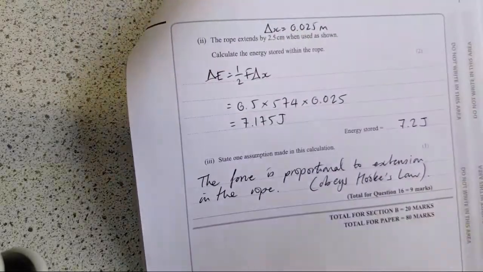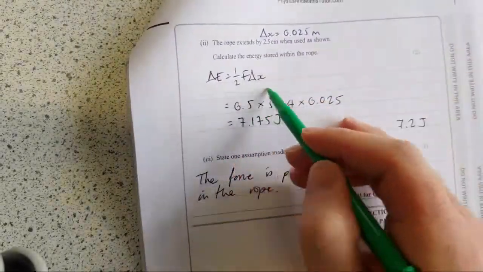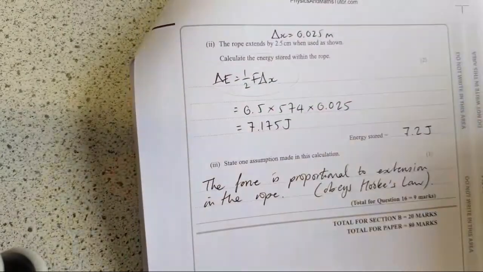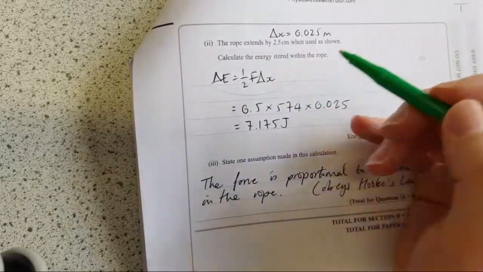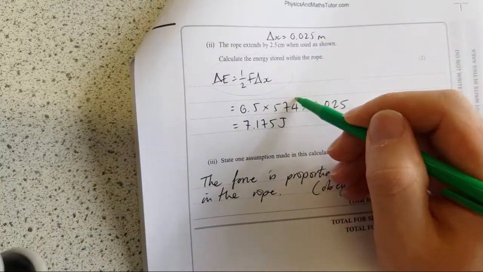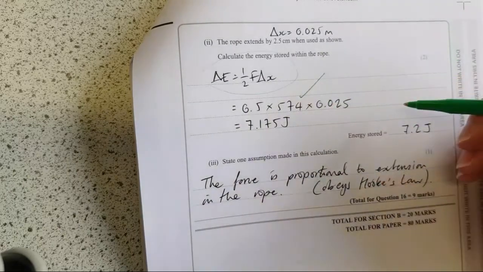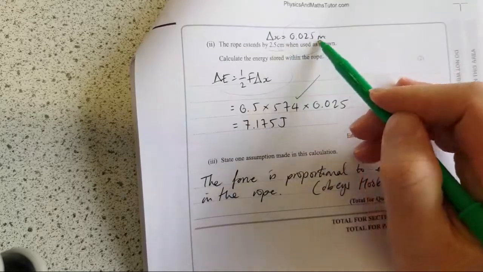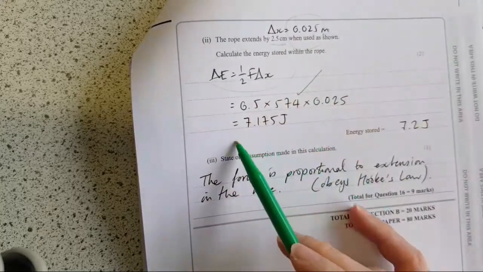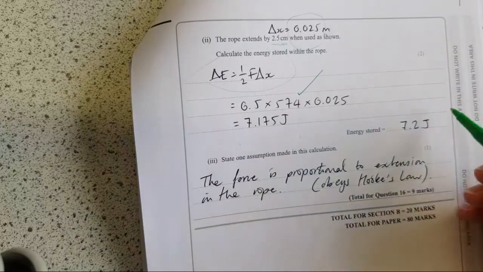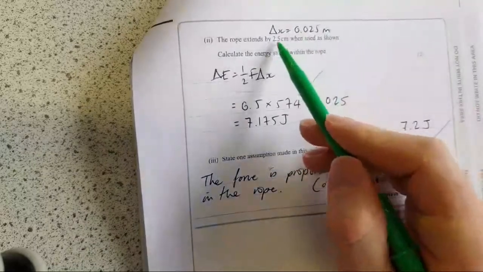Last two bits then, calculate the energy stored in the rope. So go ahead and get the equation from your formula sheet. This is the equation for elastic strain energy, a half F delta X. Okay, and make sure that you're using the force that you calculated as mg. Let's just sub in the numbers with the centimeters converted into meters for delta X. That's the number you've got on the calculator. That would be good enough for the mark. I've given it to 2 sig figs because that's all they've given me.